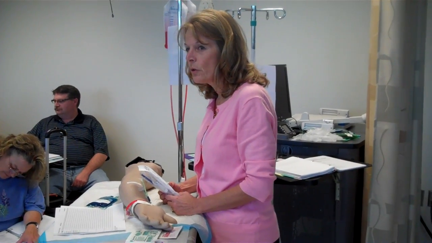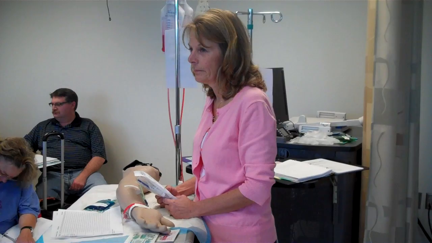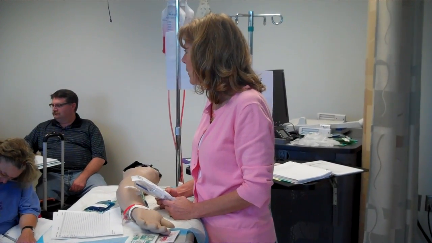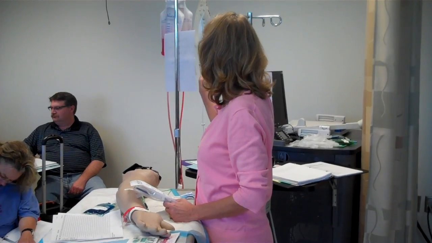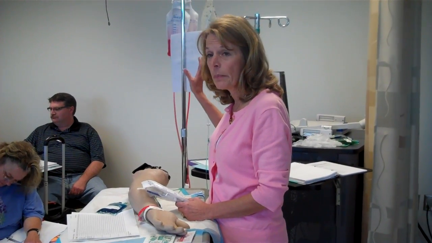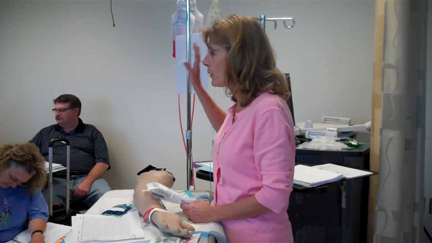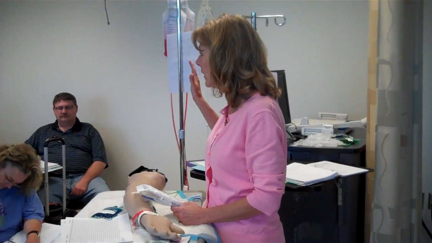Now what we tell you to do is divide this number by 4, because we want to know how many drops in 15 seconds. Because when you're sitting here trying to regulate to get 50 drops in a minute, you don't want to be counting for a full minute all the time to see if you're too fast or too slow or just right.